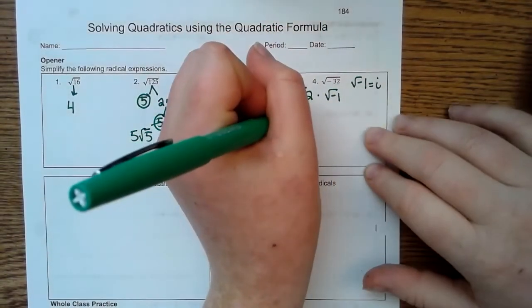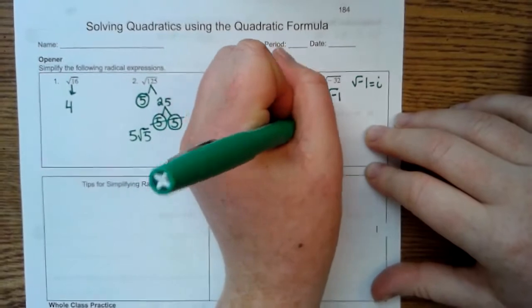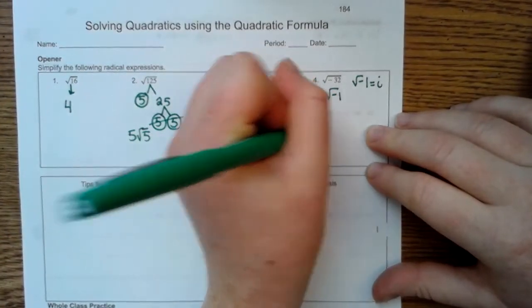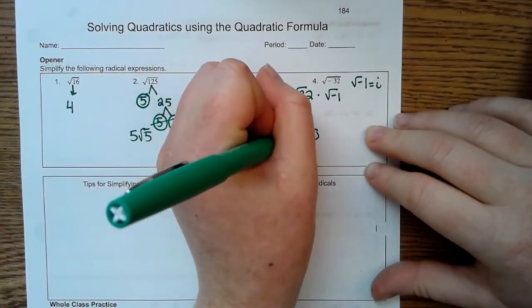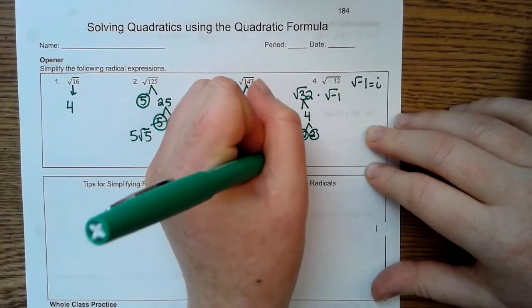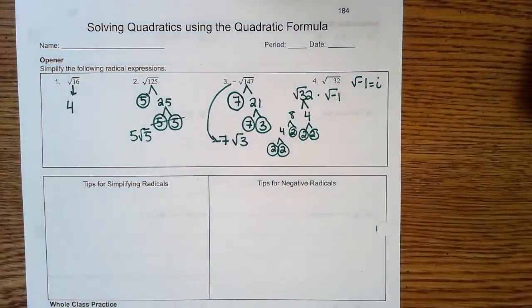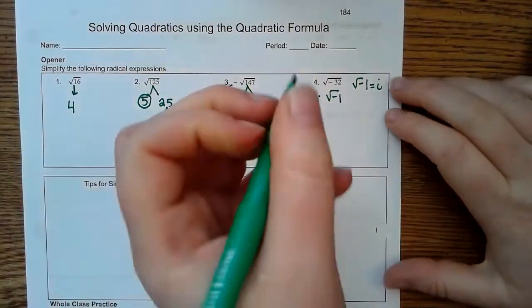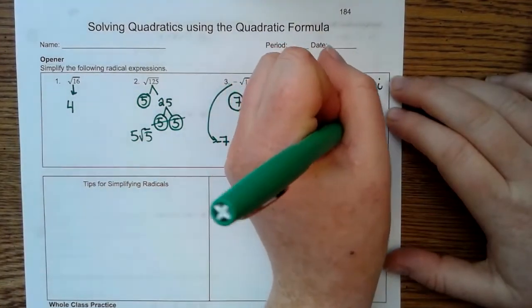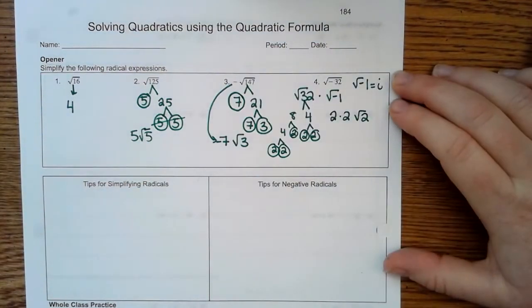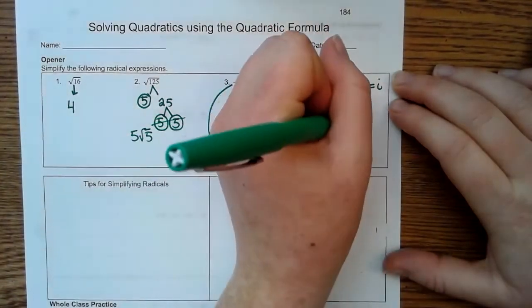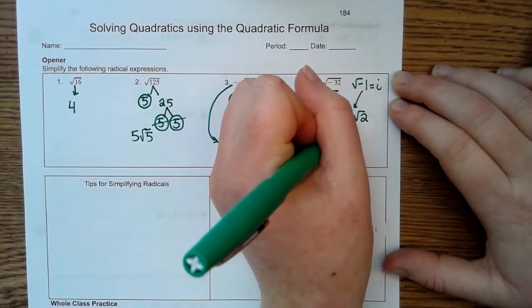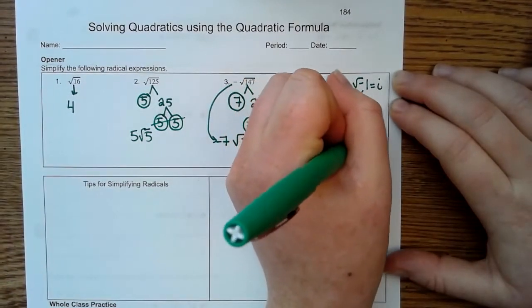So I know 32 is 8 times 4. I know that's 2 times 2. We got some primes. 4 times 2. Got lots of primes. Okay, so I see 2 sets of 2. So I'm going to take 2 2's out, and there'll be a 2 stuck. There's also an i because of that -1. So our final answer is 4i root 2.